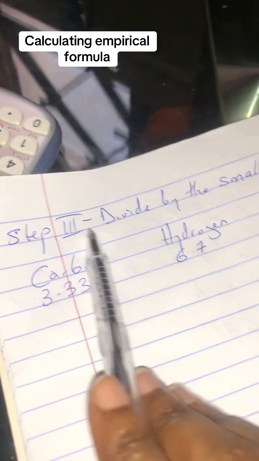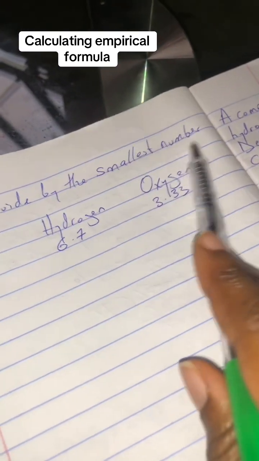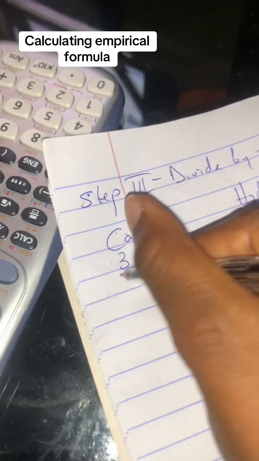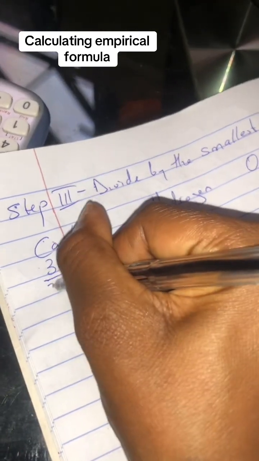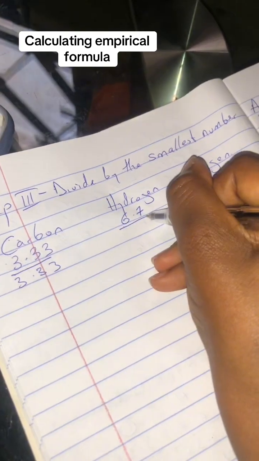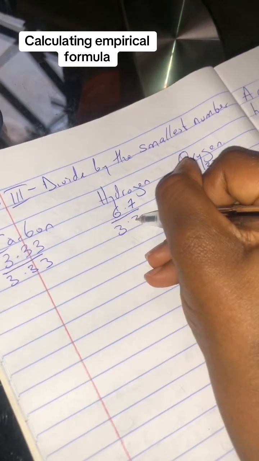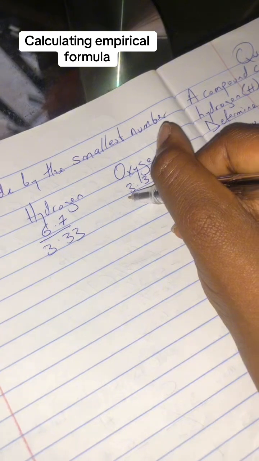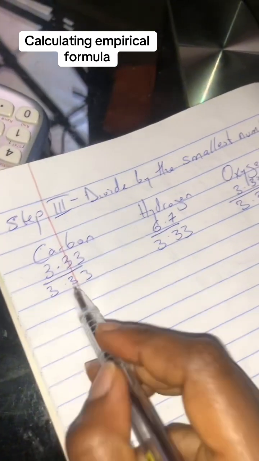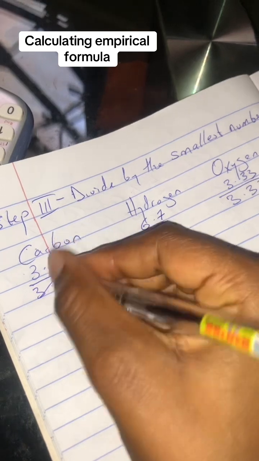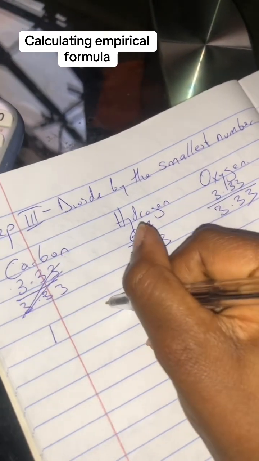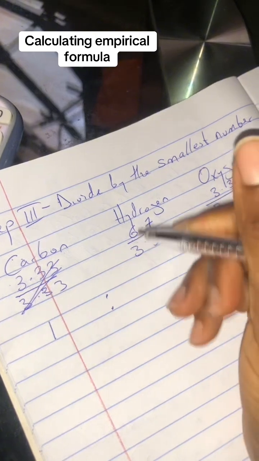What are we doing in step 3? Divide by the smallest number. The smallest number is 3.33. Then we divide by 3.33. 6.7 divided by 3.33. 3.33 divided by 3.33. This will give us 1 ratio.